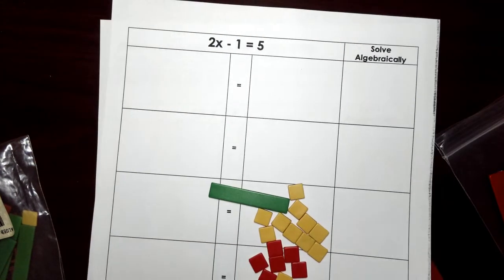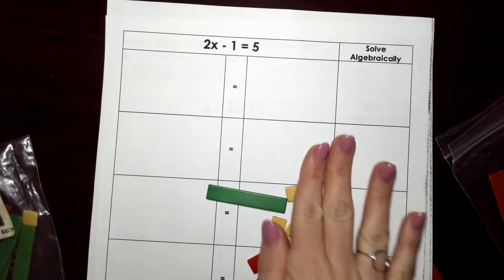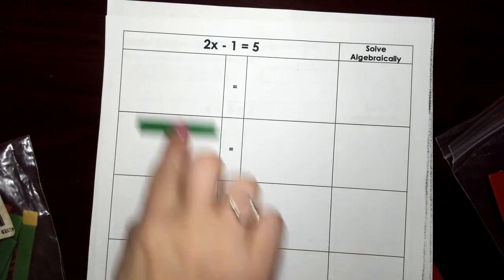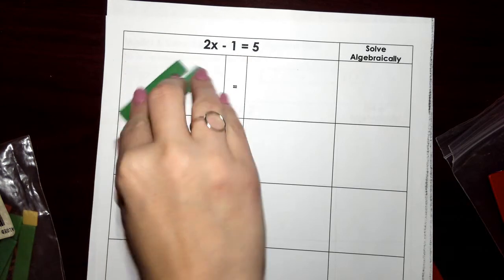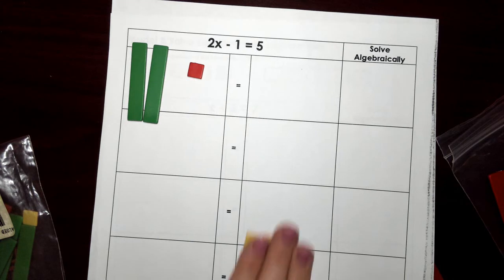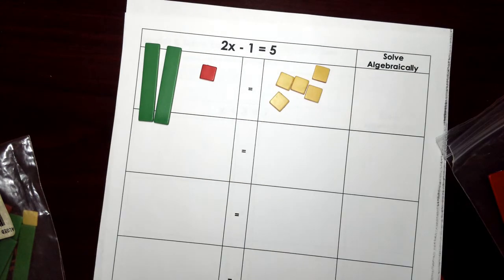We've got 2x minus 1 equals 5. So this time I have 2x, let me put them like this, minus 1, so I've got a red one, and then 1, 2, 3, 4, 5, positive 5 on that side.